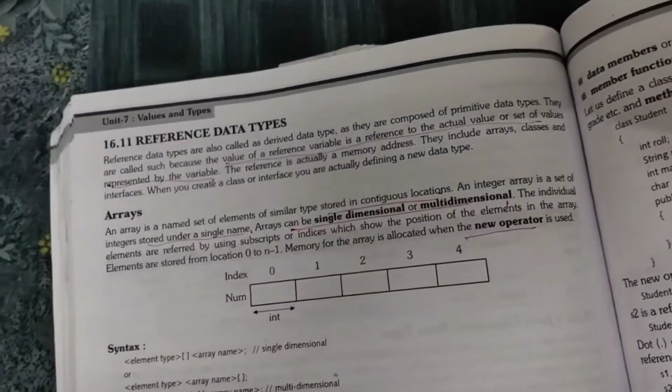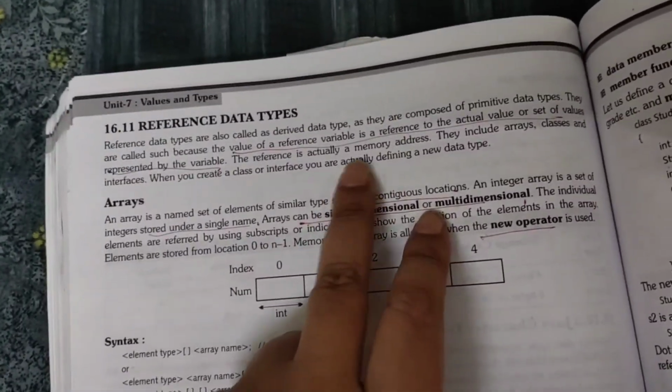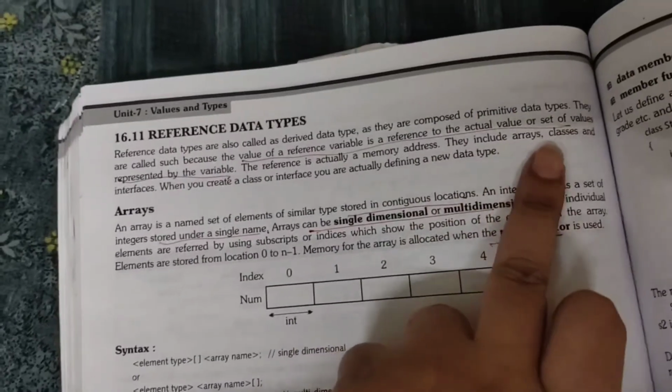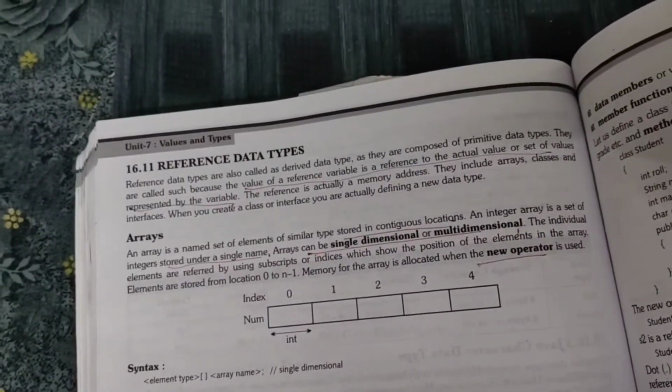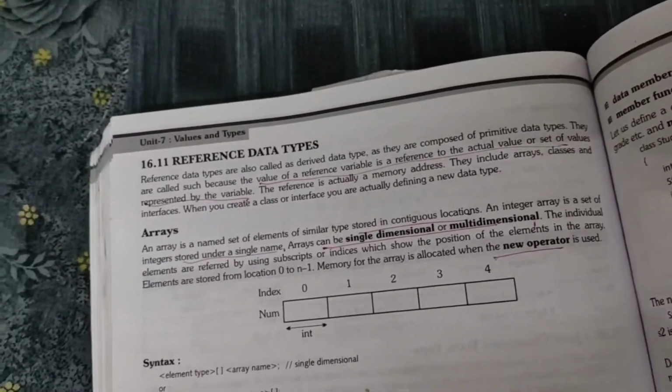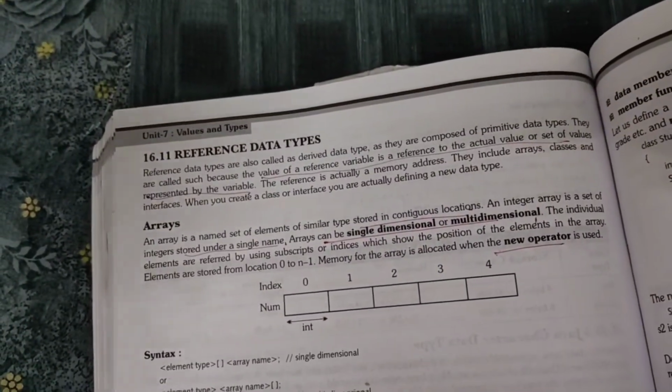They don't have their own value, they are just taking the reference of an actual variable. The reference is actually a memory address. They include array, classes and interface. Arrays, interfaces, strings, about these topics you will learn in detail in your 10th class.